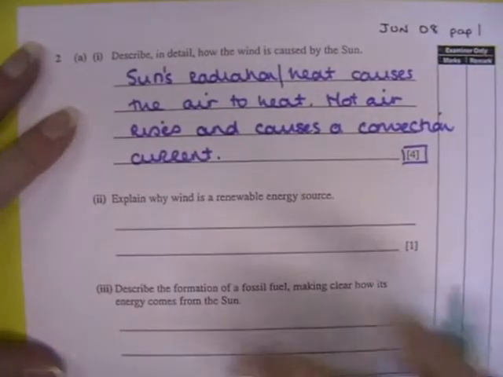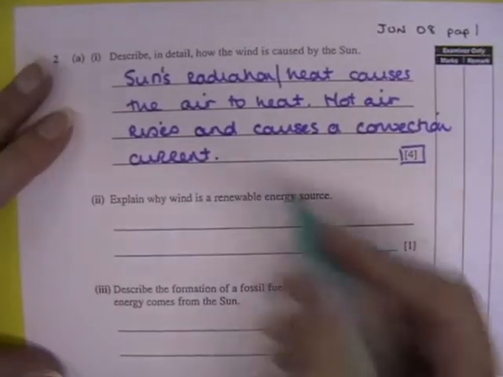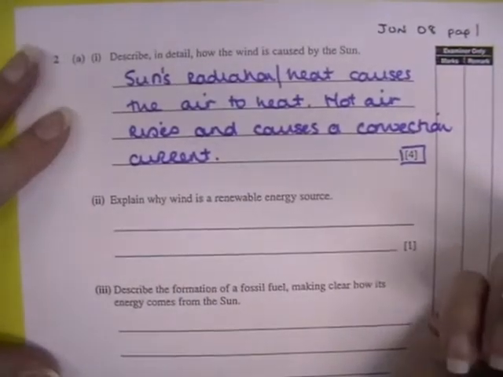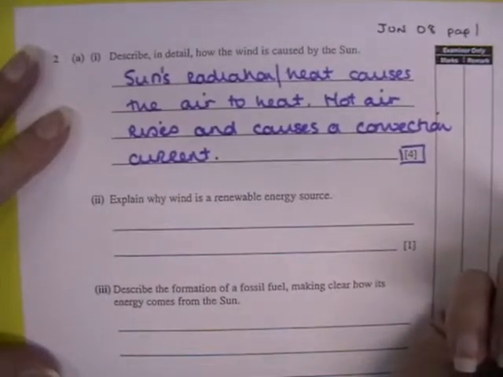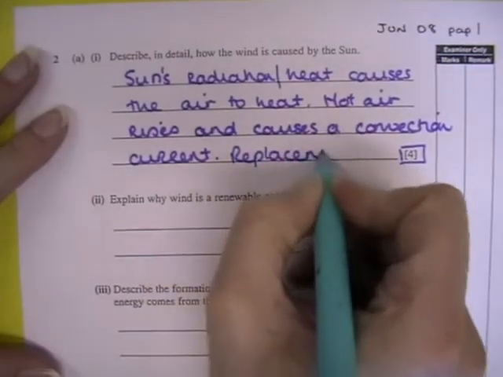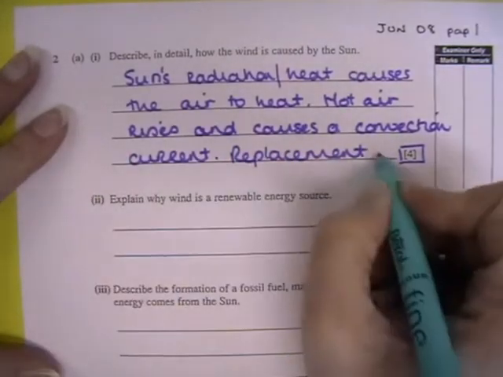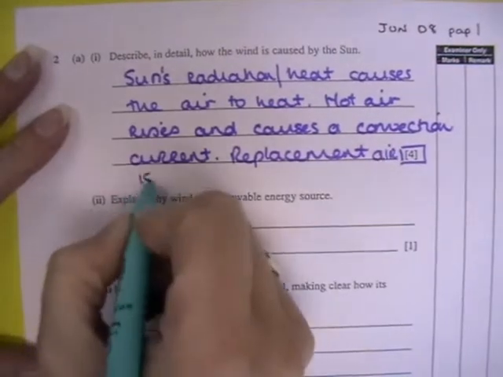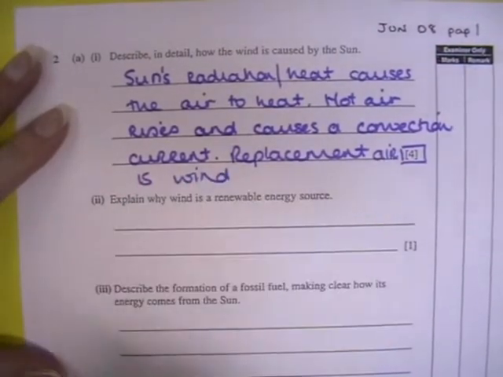When this hot air rises, cold air comes in to replace it. And that cold air, replacing the hot air that has risen away, is wind. So the replacement air is what we feel as wind.